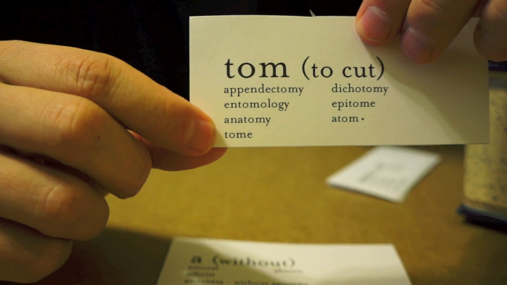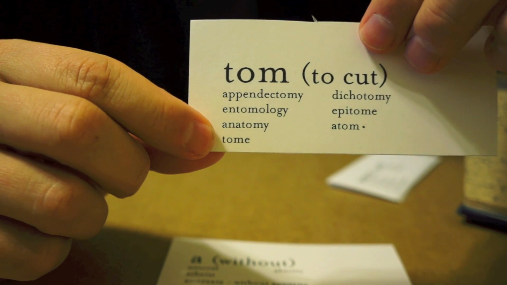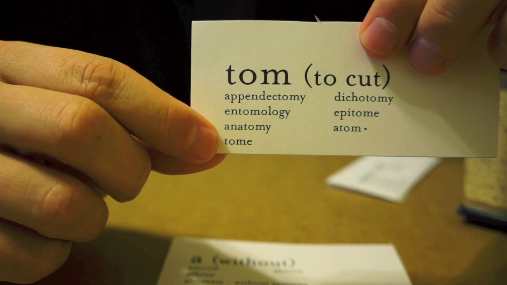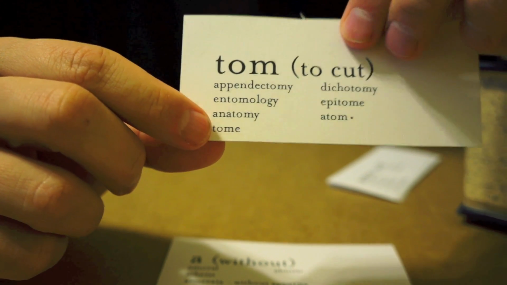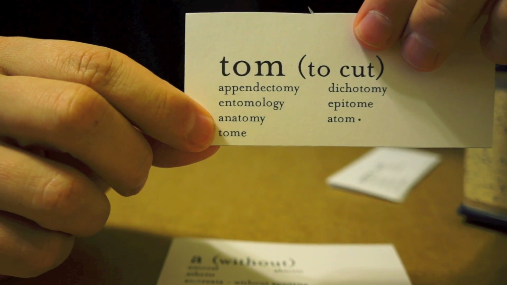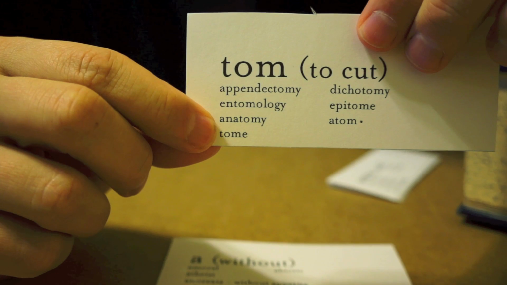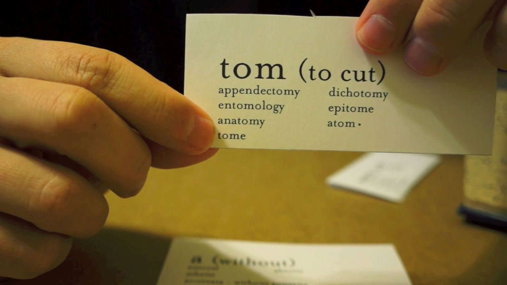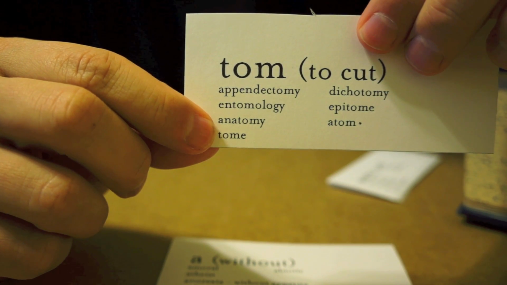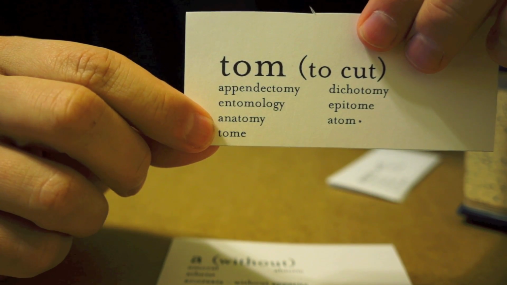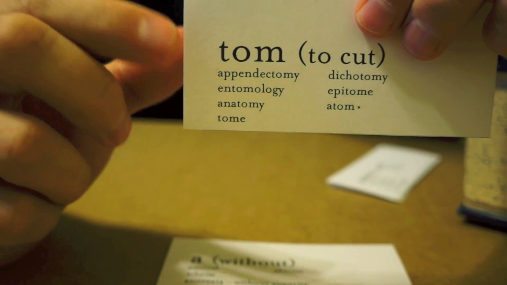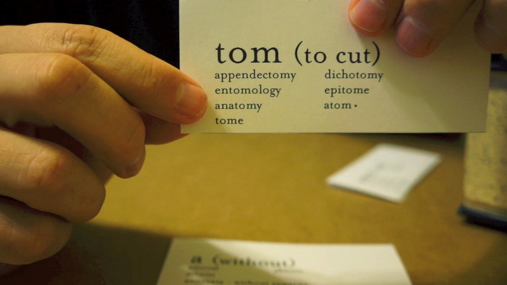Another word that we use is tome. When we're talking about a book, a large book usually, we use the word tome. And that comes from the fact that originally, when someone talked about a tome, they were talking about a book that was a part of a larger collection of books. So, if you had one of the Harry Potter books, that would be a tome because it belongs to a larger section. So it was like you're talking about one section.